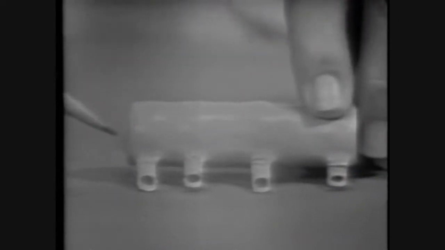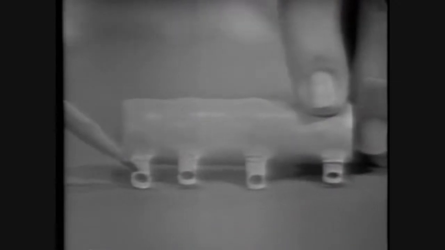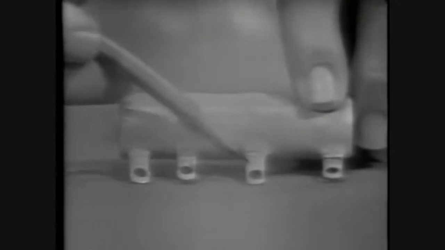Another type of wire wound resistor has fixed taps. In this case, you would select different taps, thereby changing the length of the wire that you're using, changing the resistance. So in this case, you could have several different resistances from one resistor.